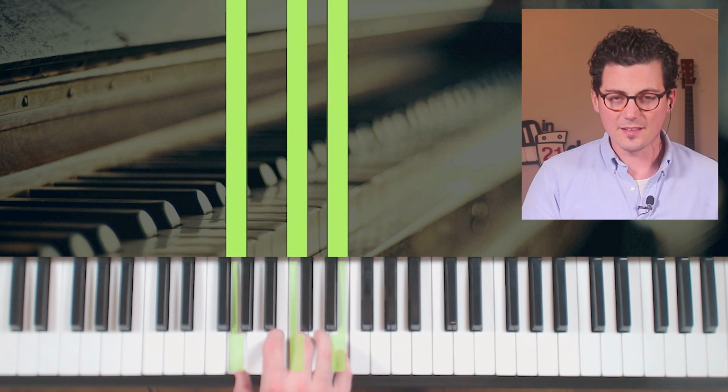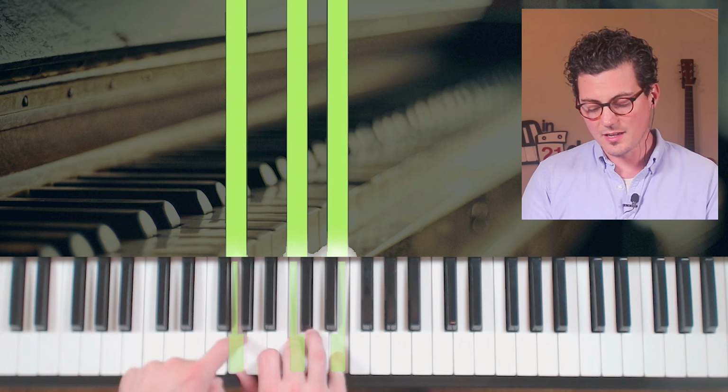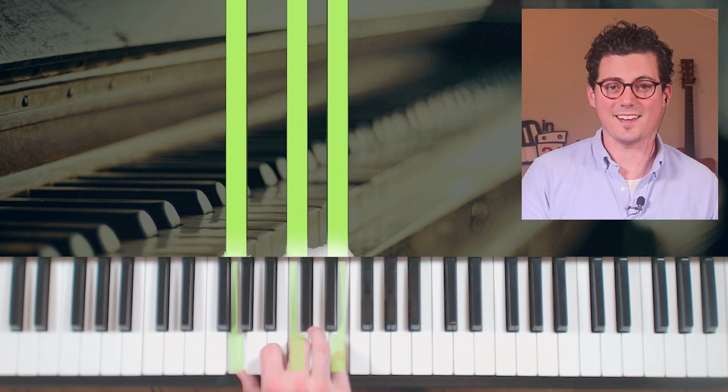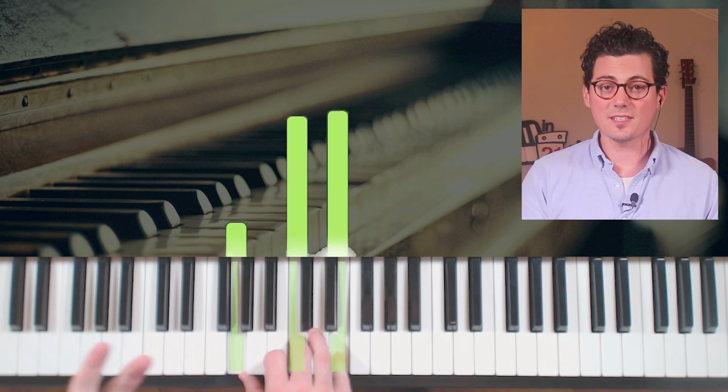The next improvisation tool is called inversions. This is a fun one. What an inversion is, you're literally inverting the chord. So let me show you this. If I were to play these notes right here, I have a G, I have a C, and I have an E. Let me ask you something. What chord is that? Well, it's actually a C major chord.